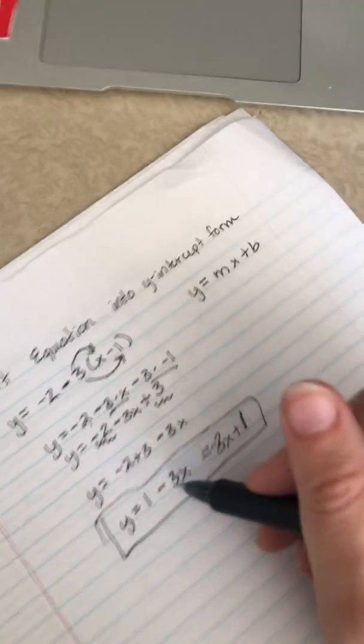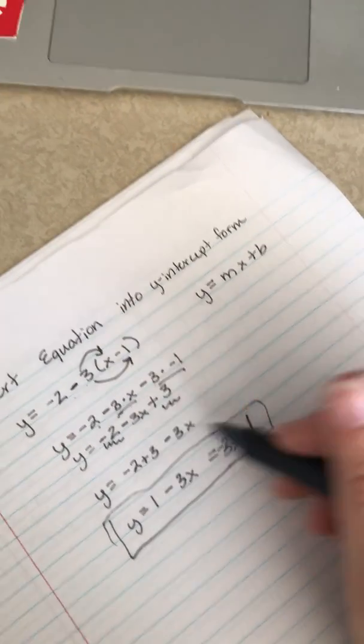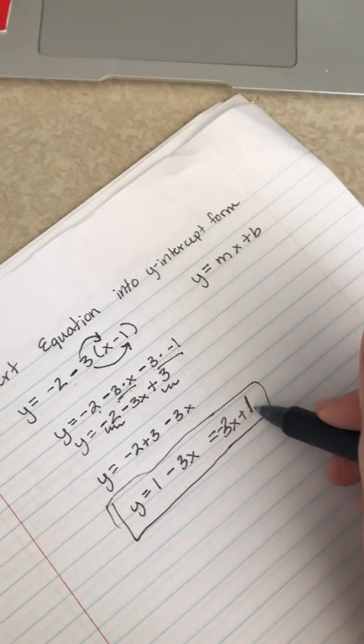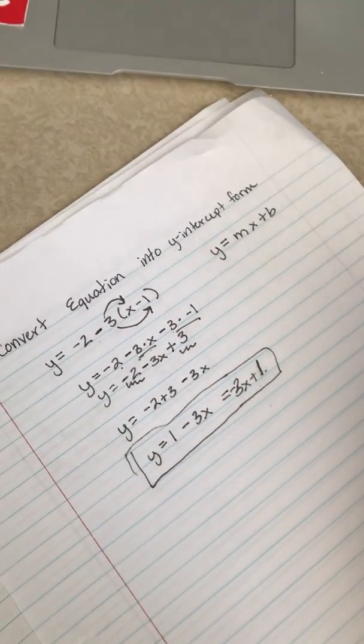This one is just easiest because it's the same thing, but if you really wanted to have the x and then the b, it'd be negative 3x plus b, or plus 1.